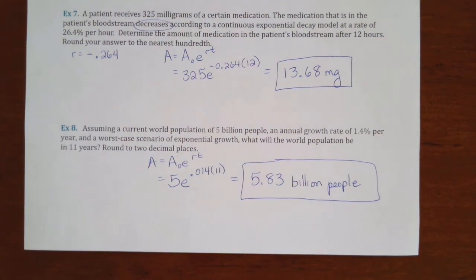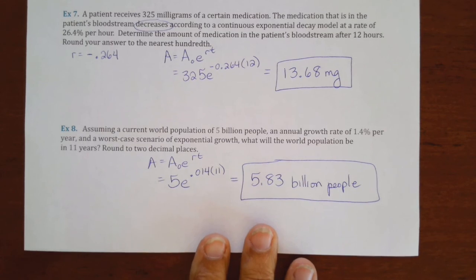So that's how many people there would be in 11 years. Now, we've got a lot more to do with these kinds of word problems, but for now you're just learning the formulas and plugging in the numbers in the right place.